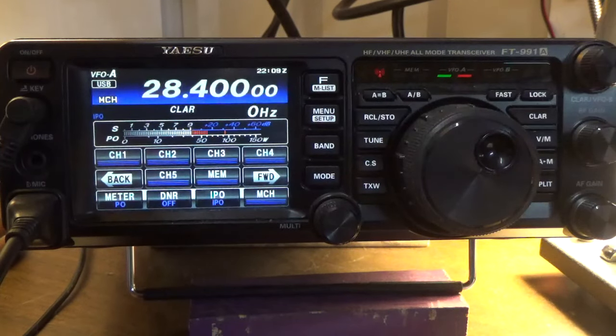Kilo India 5, Juliet Uniform Foxtrot. So we're pushing about 100 watts there, 95 watts.